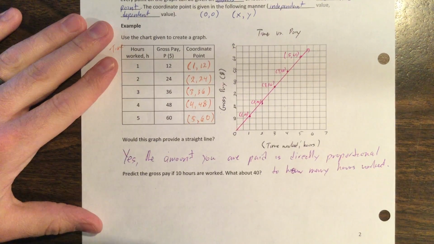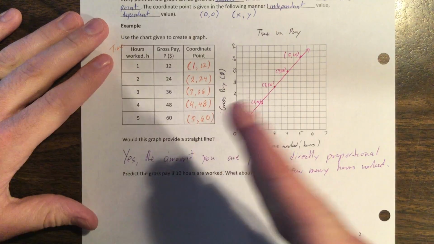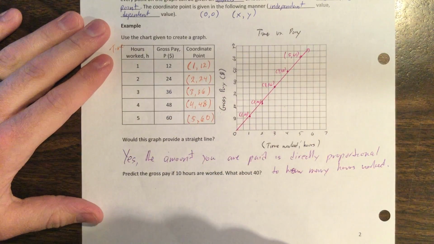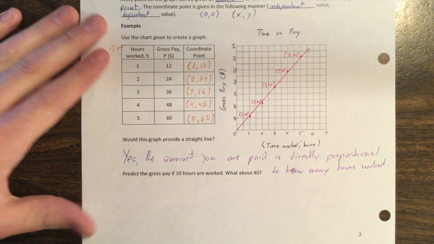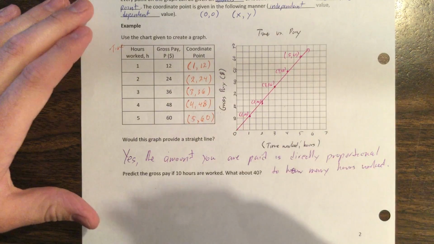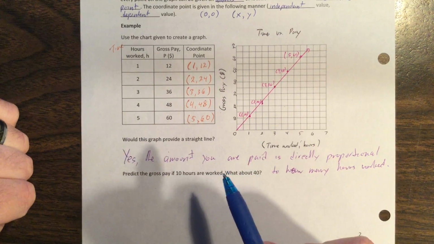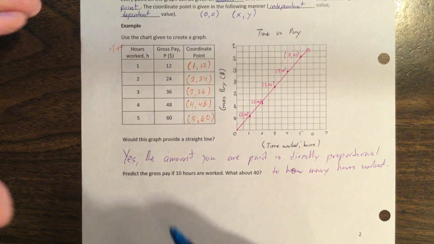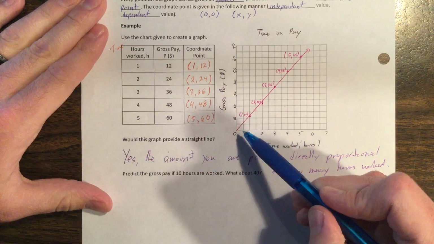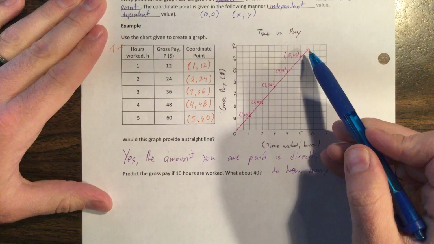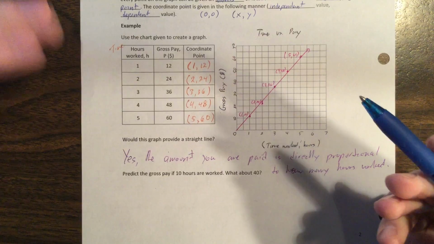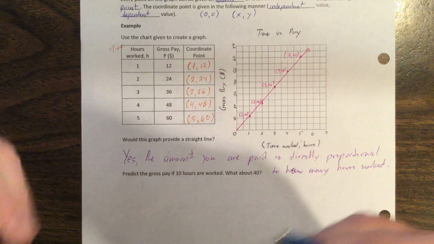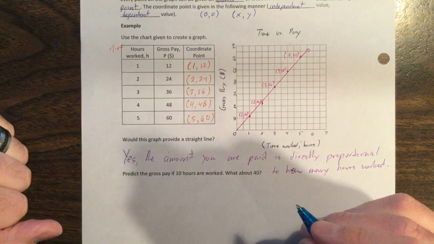Now, we can use this graph as a representation of how much you will get paid based on a certain number of hours. Or we could use a function that is related to that as well, and we'll get into functions in a little bit and how they work. So let's just predict the gross pay if 10 hours are worked. Well, we notice that we're going up by 12 every time. So that probably means we're getting paid $12 an hour. That's our rate of change. We'll deal with rate of change in a little bit as well.